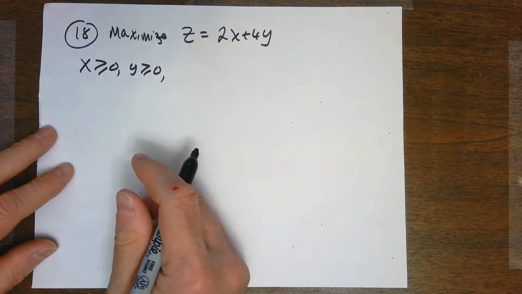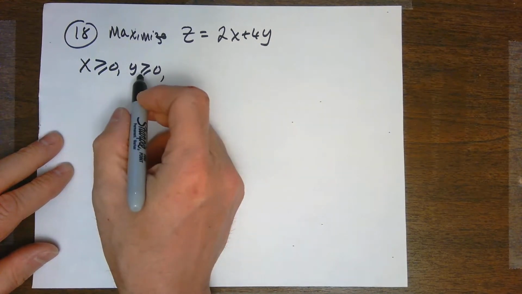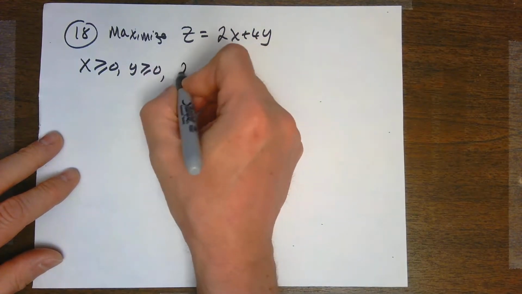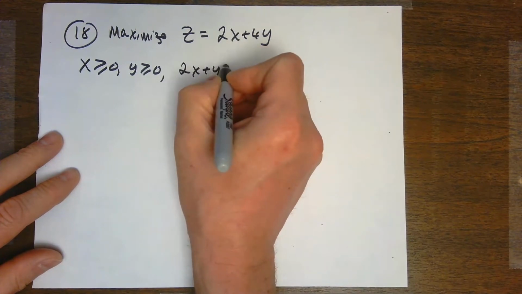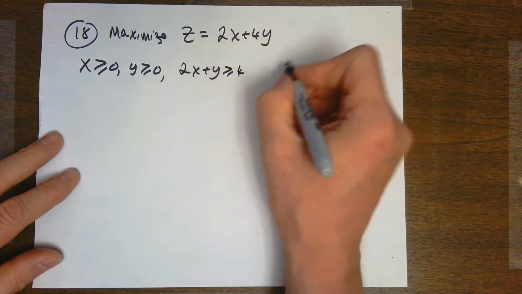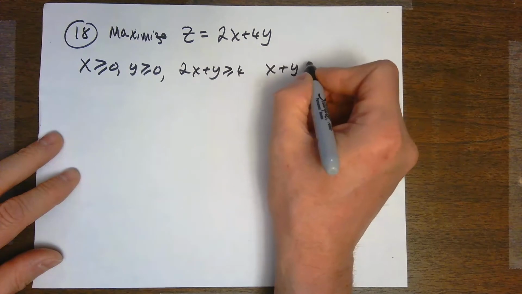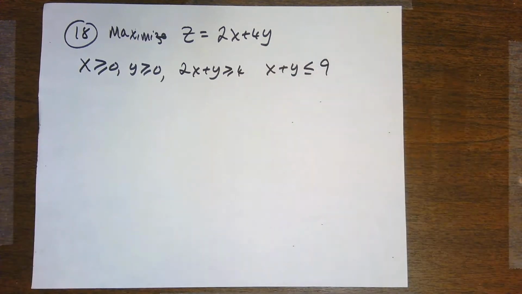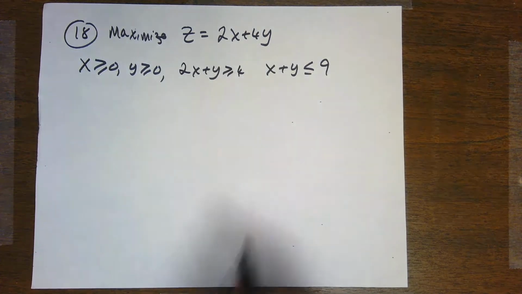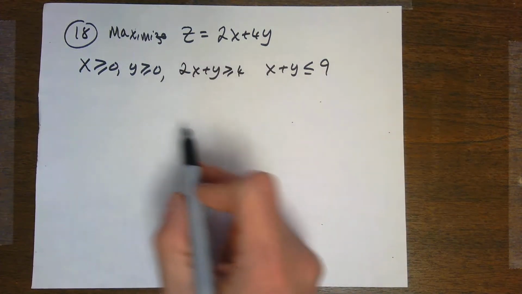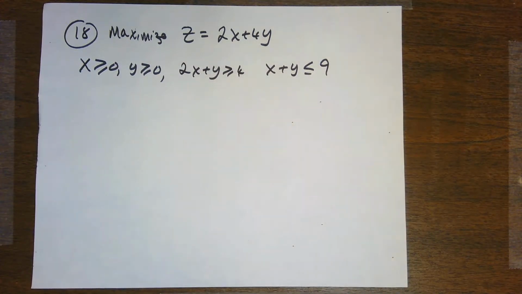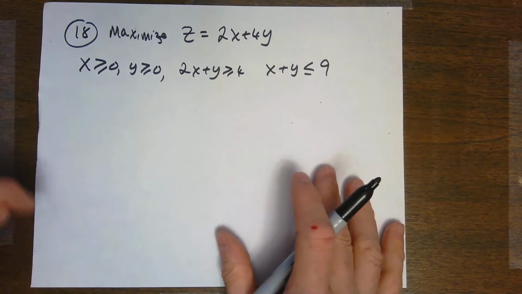And again, whenever you see that, automatically you know it's going to be the first quadrant only graph. The line 2x plus y greater than or equal to 4, and the line x plus y less than or equal to 9. So we're going to do it the same way. We're going to graph these constraints, find the vertices of the feasible region, and then we're going to evaluate those vertices in the objective function.